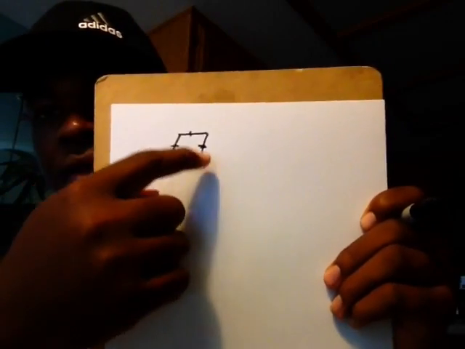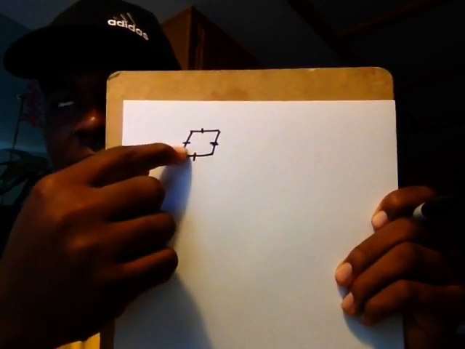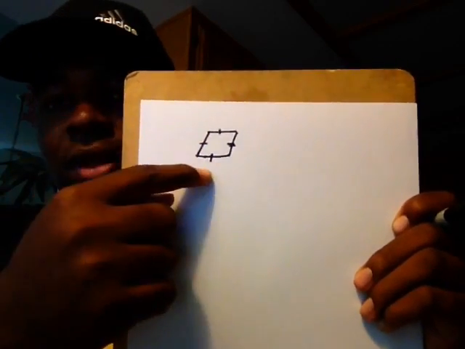It's basically a parallelogram, but all the sides are equal. So it's like that. And the notation for showing that the sides are equal is this. There will be a line through all the sides, which symbolizes that all the sides are equal. Okay, so every side equals one another.